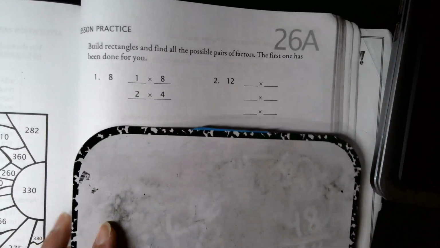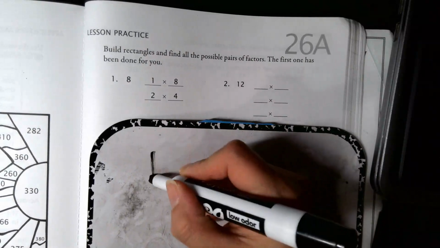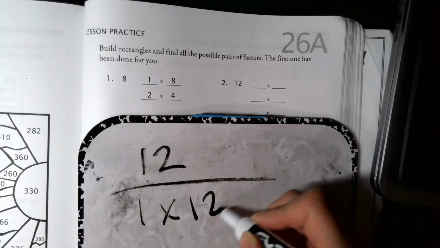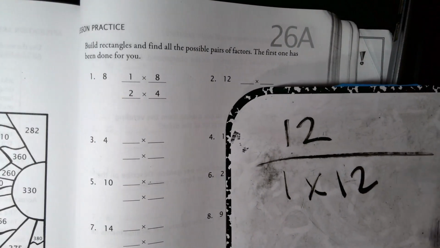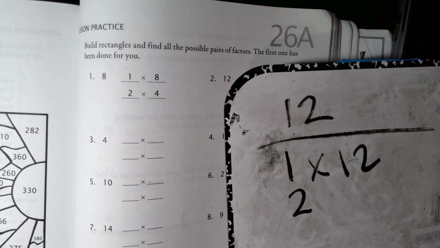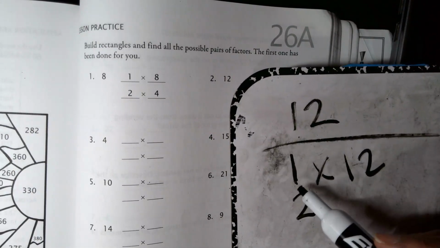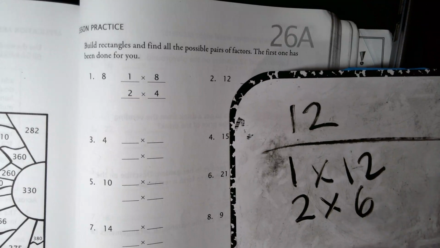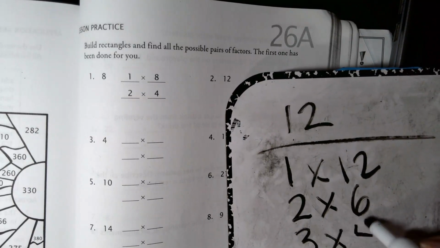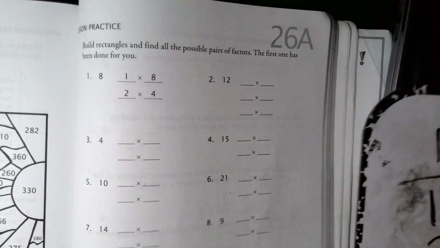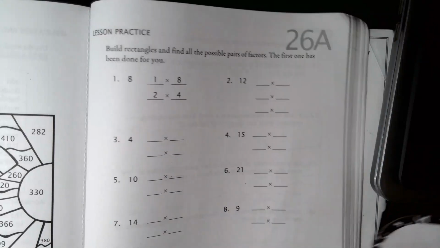So if we did 12, it would be 1 times 12. So it's always 1 times the number. Okay, so 1 times 12, and then there's 3 more, so we would try 2. I always like to do them in order, so that way we don't miss any. So if you already did 1, then the next number you should try is 2, and 2 times 6 definitely equals 12. And then we try 3, and 3 times 4 equals 12. So those are 3 factor pairs for 12. And you do the same thing with the rest of them. Okay?